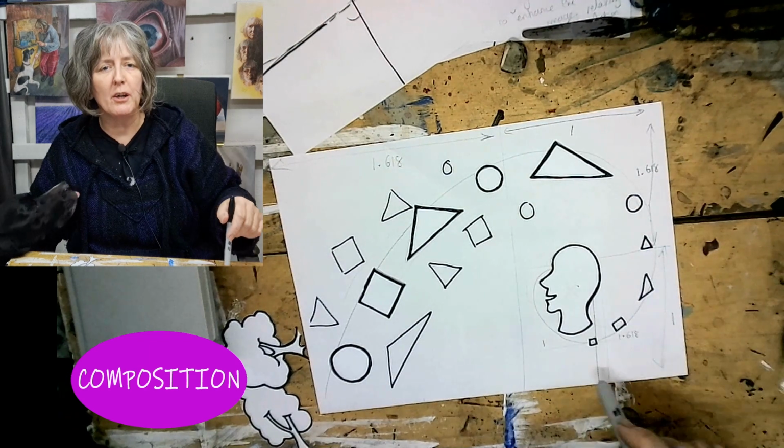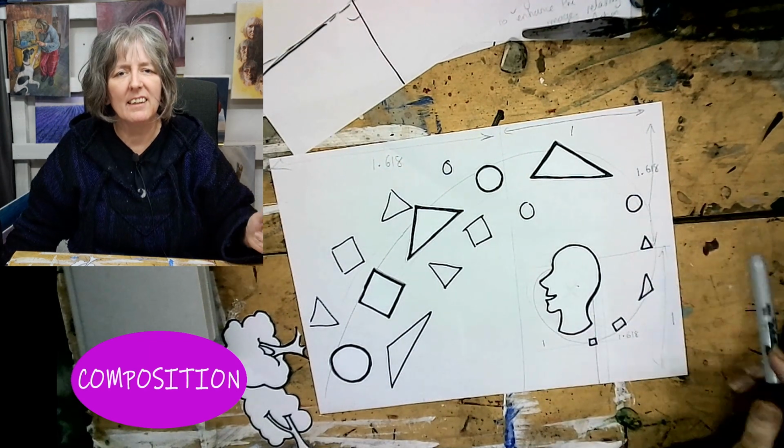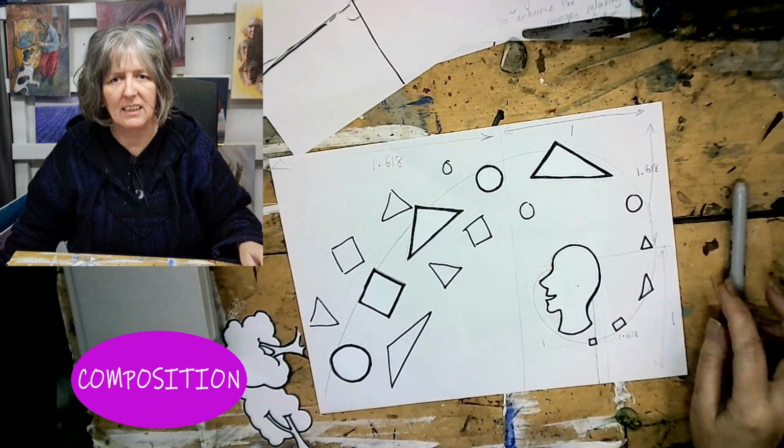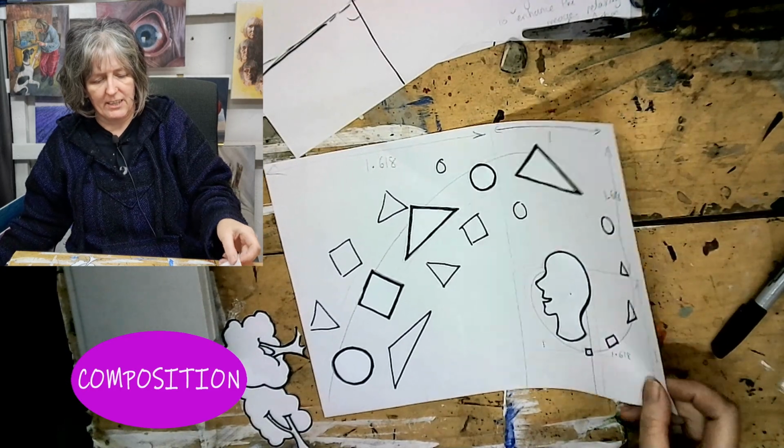As long as it comes up and over the top and behind and in, you're going to get pretty much the golden section relationship.